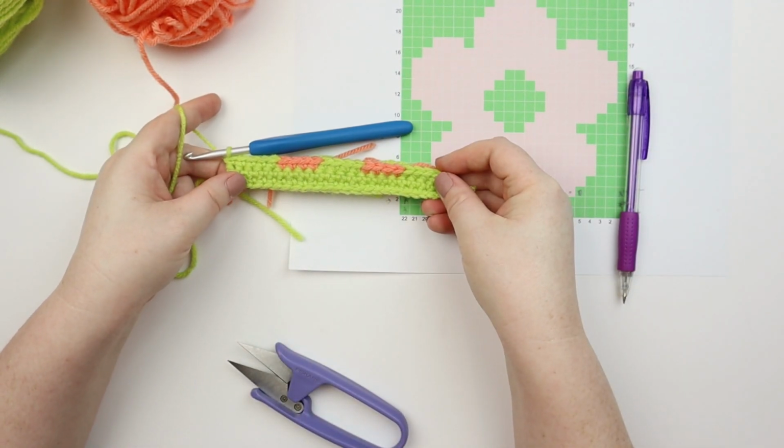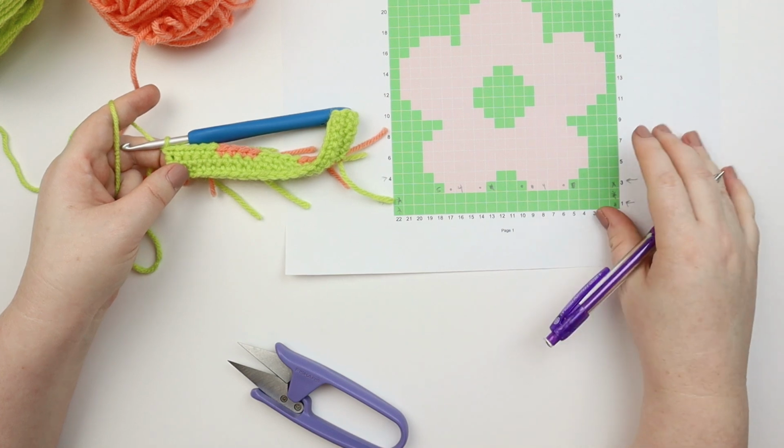Super duper simple. So that is going to be for row 3 when you're working the odd rows.